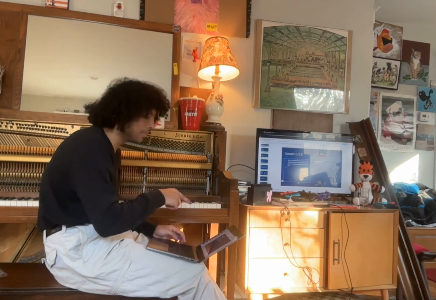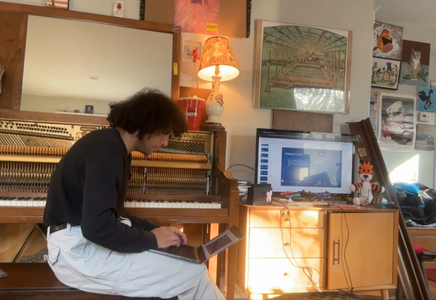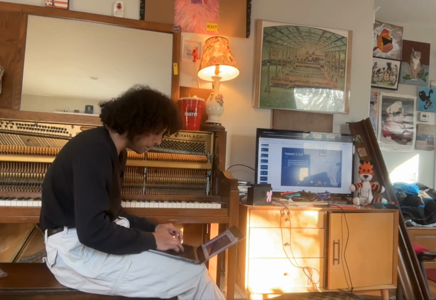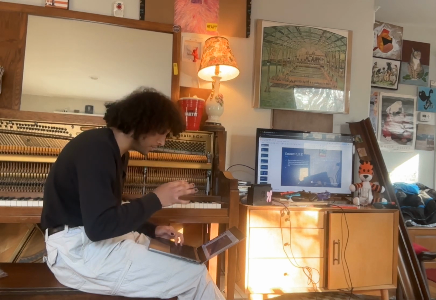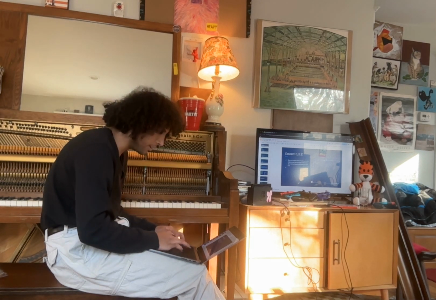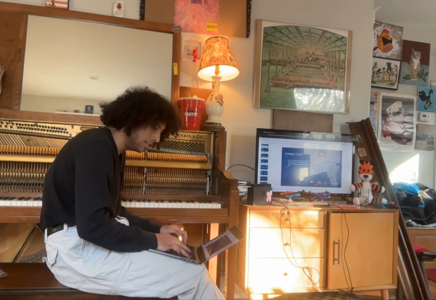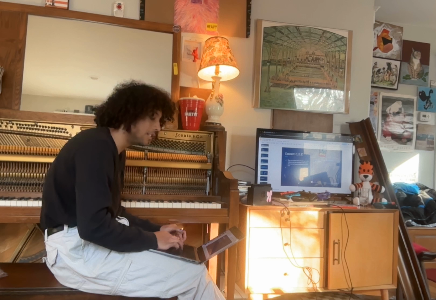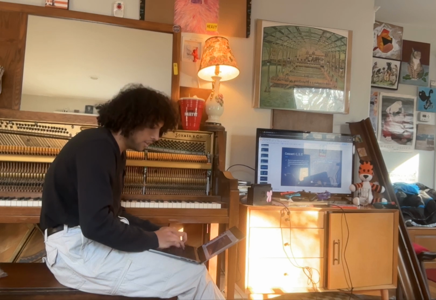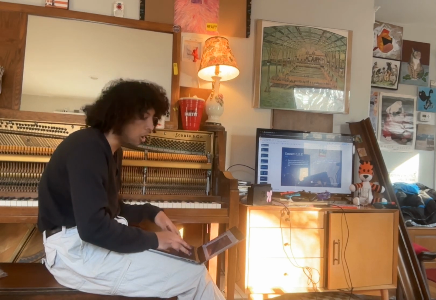Then you're going to do the same thing for these modes. So the major modes, not the major modes, the modes of C, which I told you guys not to think about like this. But for C, you're going to do this for C Ionian, D Dorian, E Phrygian, F Lydian, etc. You're going to go through all the modes.